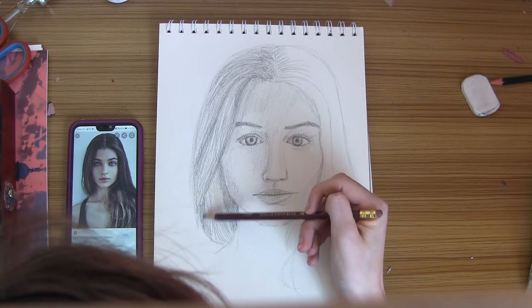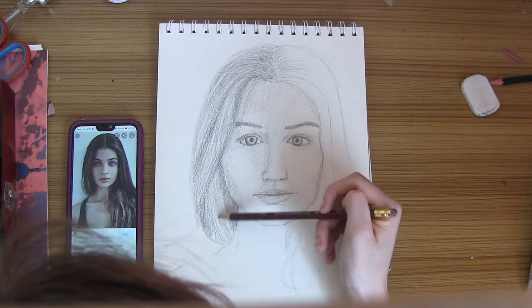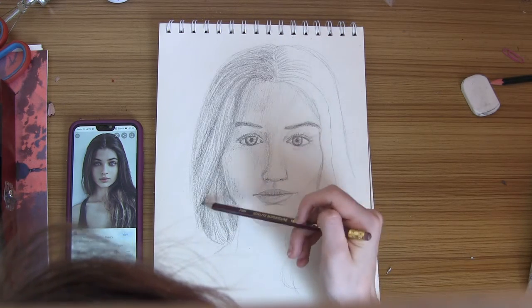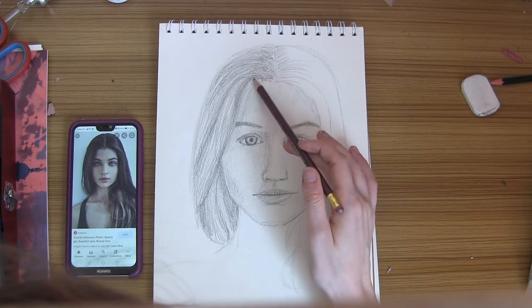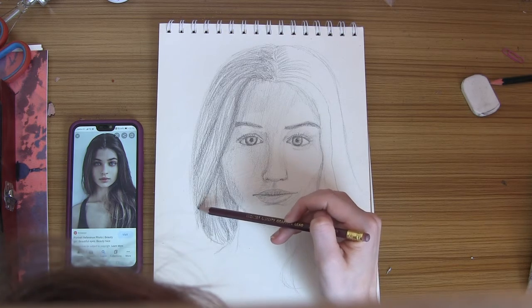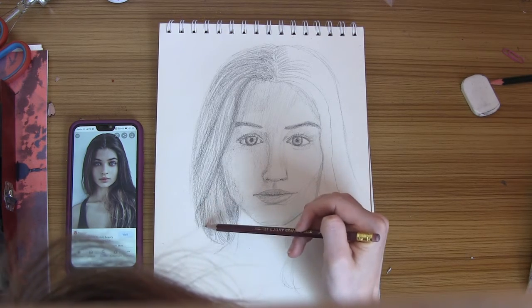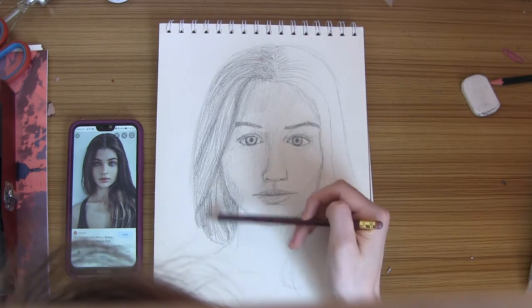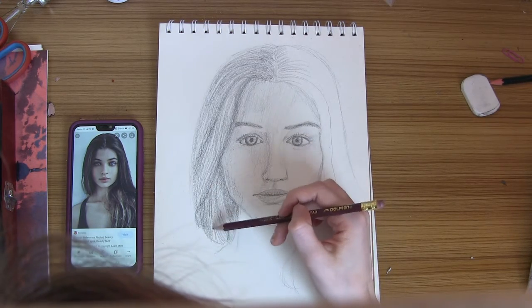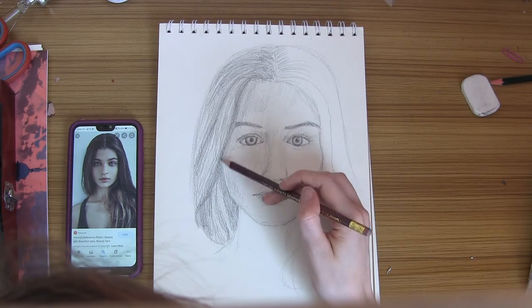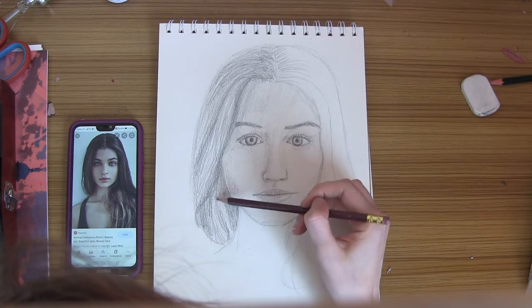Shade it, because this part of the hair comes out and over, and the hair that is behind will have more shadows and more shade than the hair that is on top.